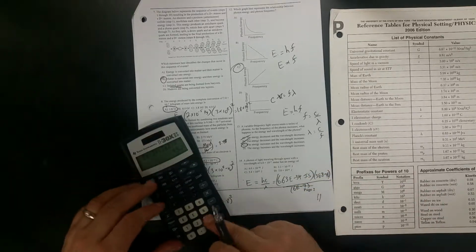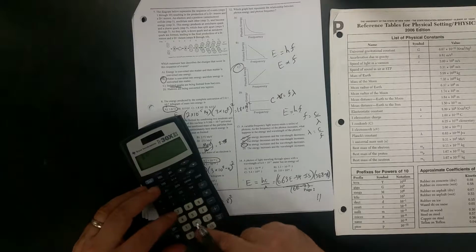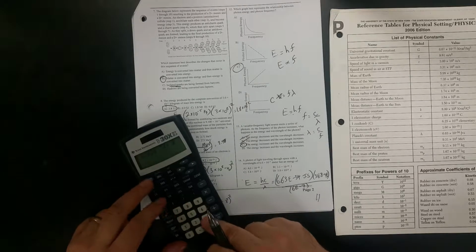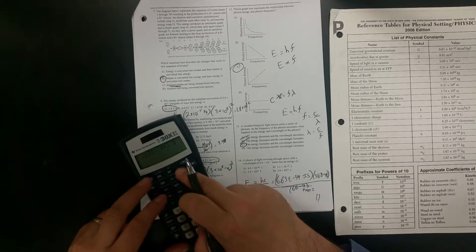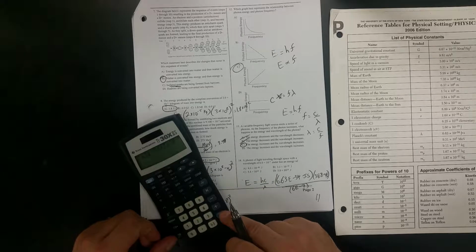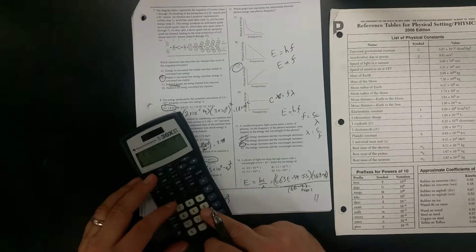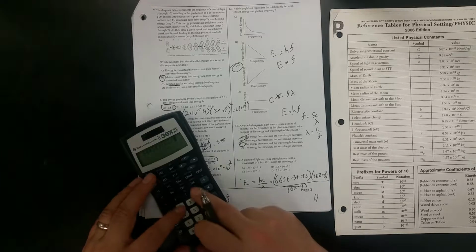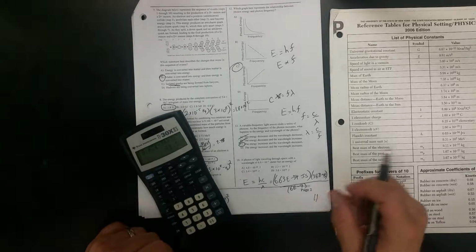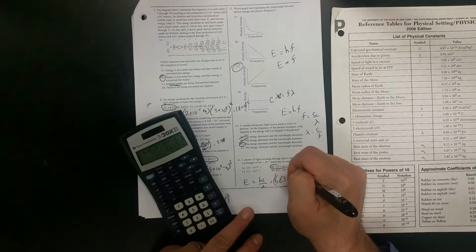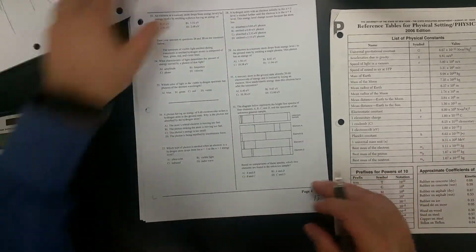So now you just put it in your calculator. 6.63e negative 34 times 3e8, divided by, if you're not sure, put parentheses on 6e negative 7, and you get 3.3 times 10 to the negative 19th. Should be answer B. Next page.